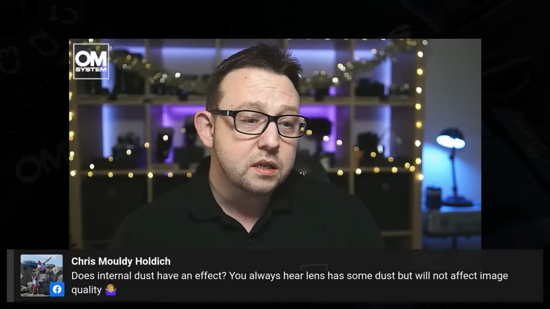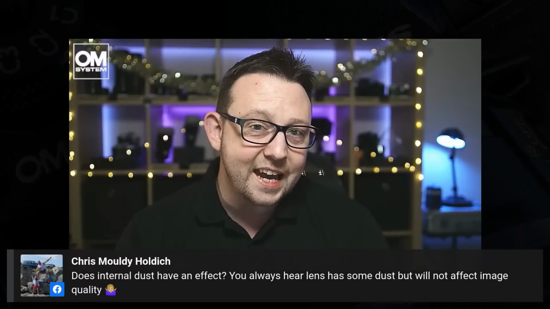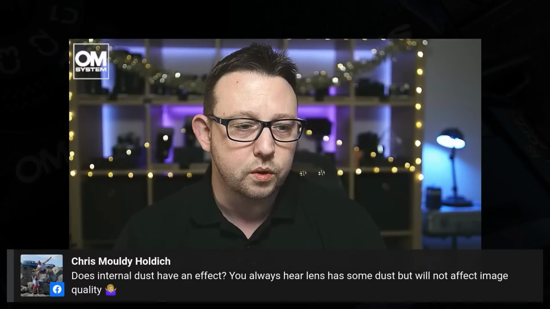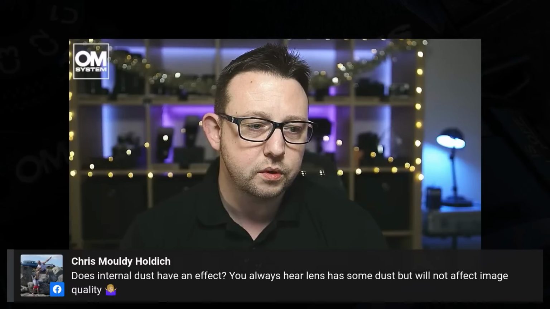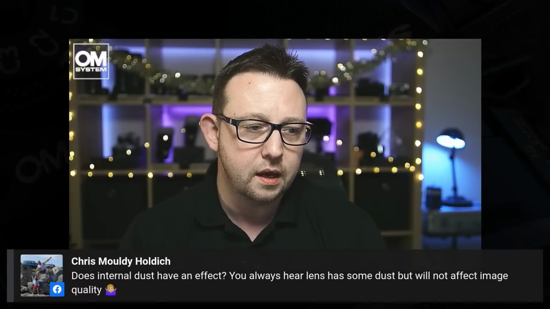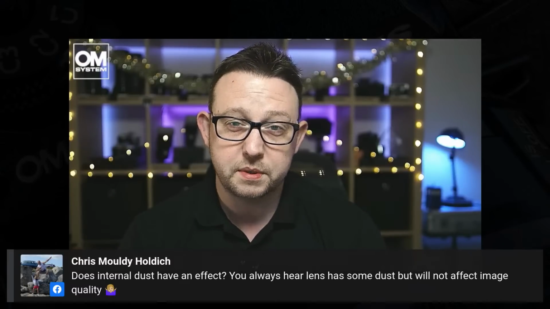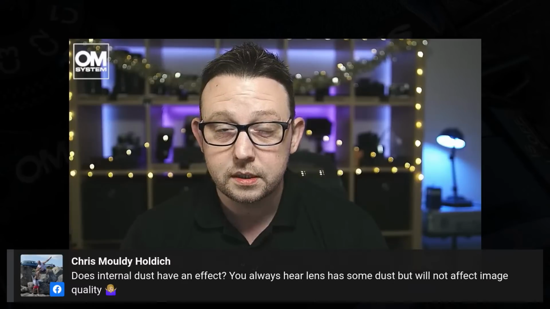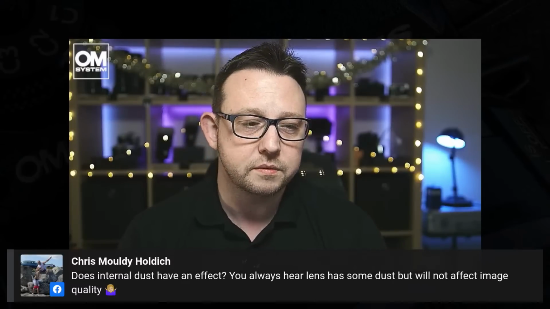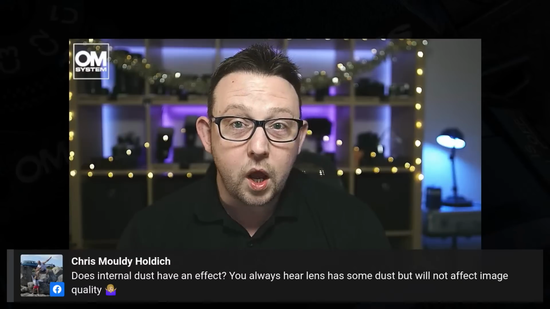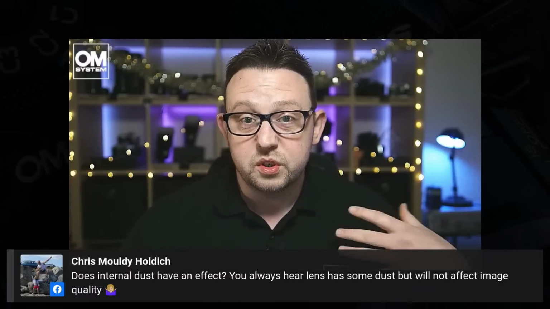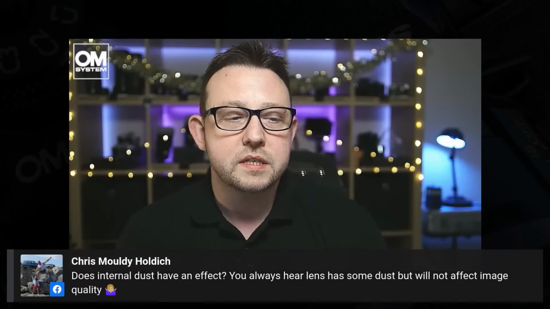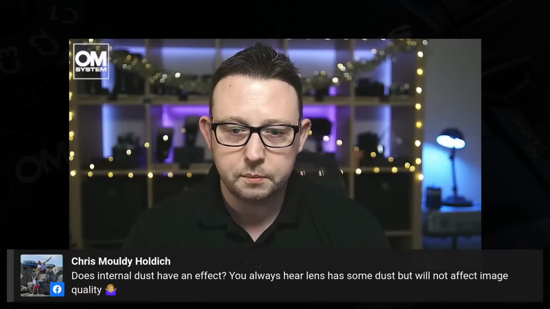And internal dust, realistically, you shouldn't get enough in there to have an effect on your image quality. The dust will have an effect when it's sitting on the outside of those rear and front elements, particularly when you stop down apertures, so past f11. And when we're wide open and we're creating these Bokeh balls, you'll see little glimmers of it if it's there as well. But you shouldn't have any problem with internal dust.